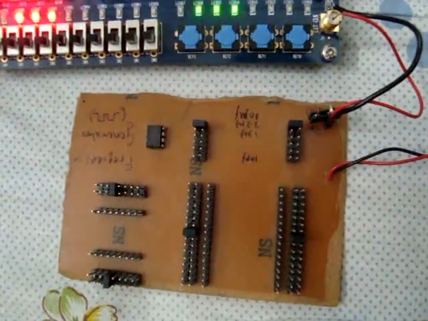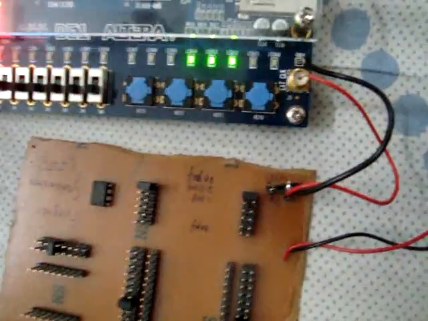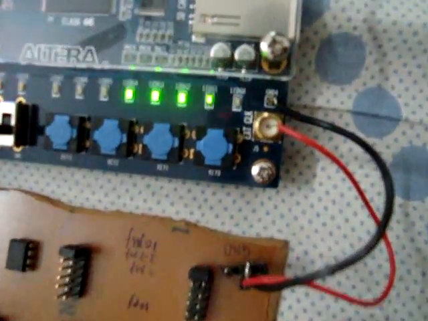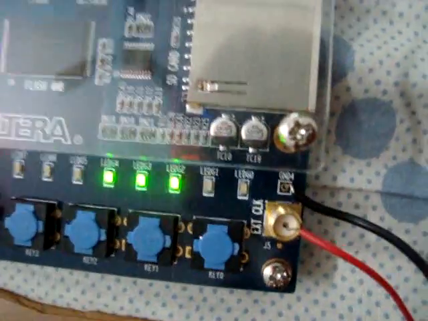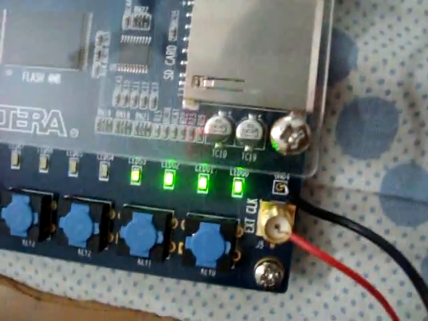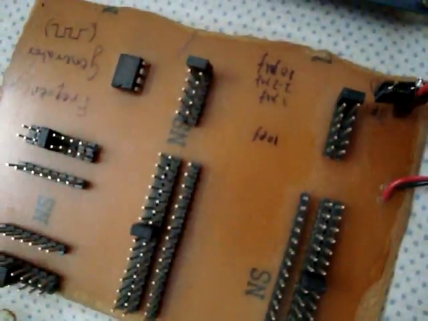Here's the DE1 board and here's my frequency generator circuit. I have interfaced the output of the frequency generator to the FPGA through the SMA connector on the DE1 board. You can also connect it to general purpose IO pins, there is no problem. Just connect the ground of the frequency generator circuit or external circuit to the ground of the FPGA circuit.